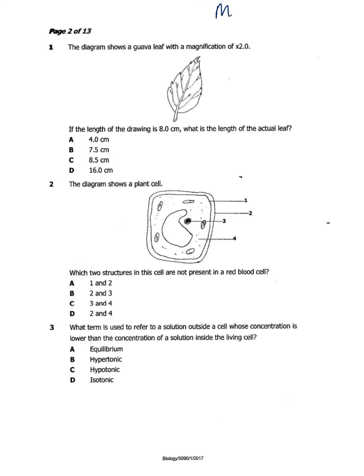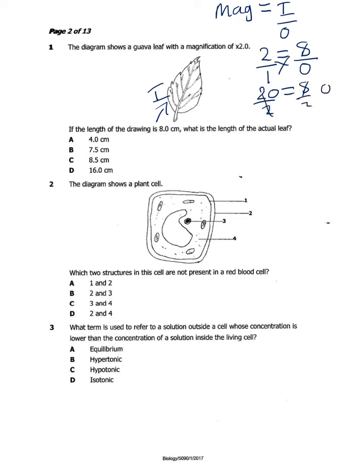Now we can also use the formula. The formula is magnification is equal to size of an image divided by size of an object. Magnification we have been given, which is 2. Size of an image we have been given, so the drawing is the image, which is 8, over the size of an object, which we are solving for. So we can solve for O by cross multiplying. 2 times O is 2O is equal to 8, divide by 2 on both sides. Then O is equal to 4. So our answer is A.